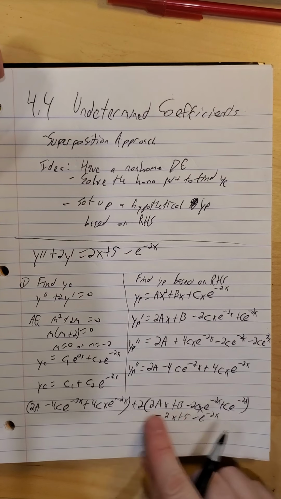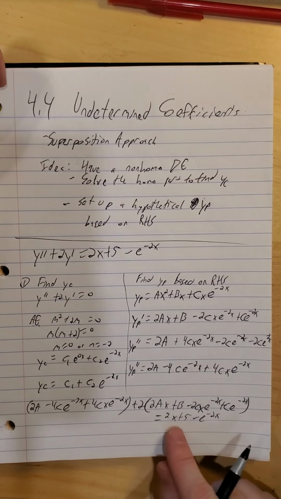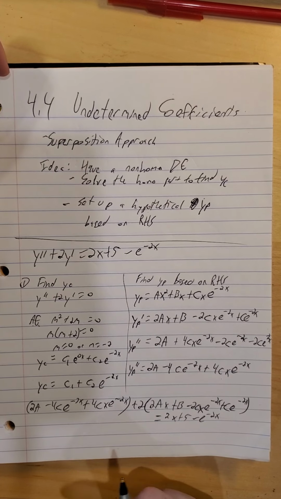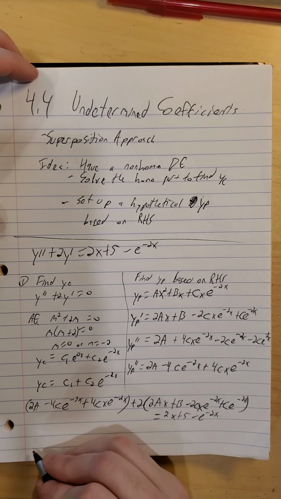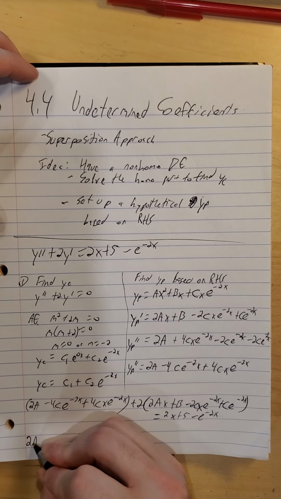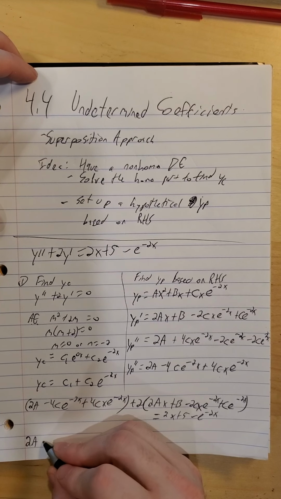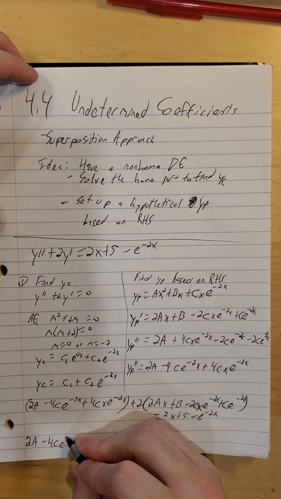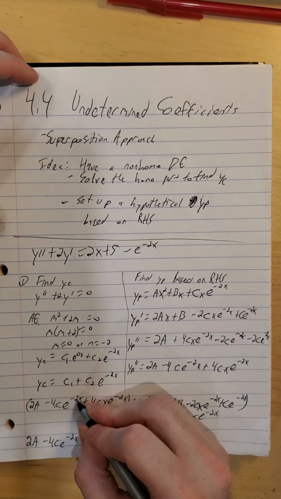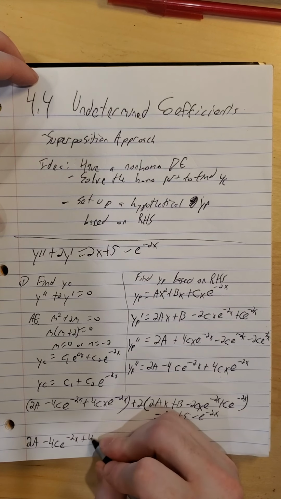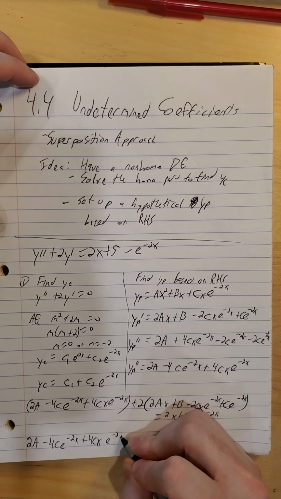All right, so we'll knock down these parentheses, find a couple like terms, and see what we can do with this. So 2a is just along for the ride, minus 4c e to the negative 2x plus 4cx e to the negative 2x.